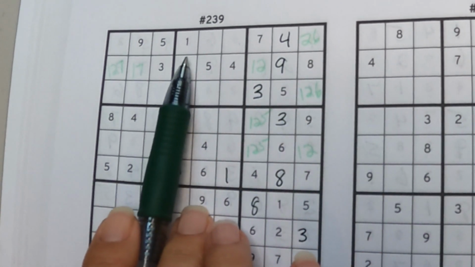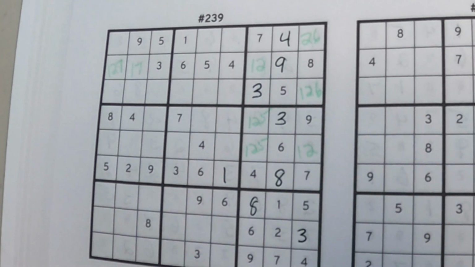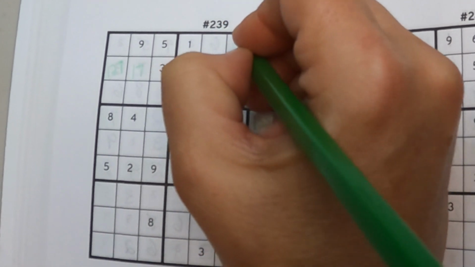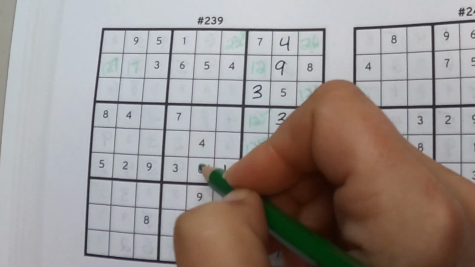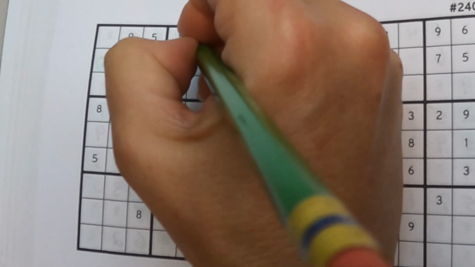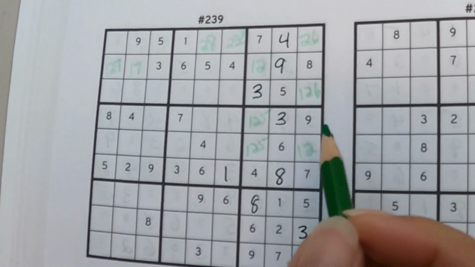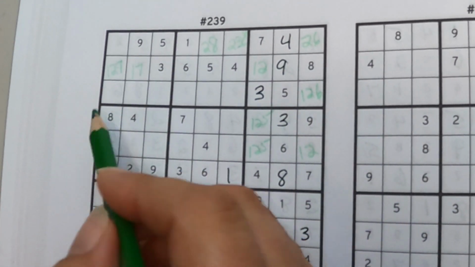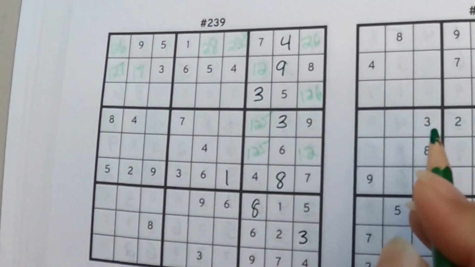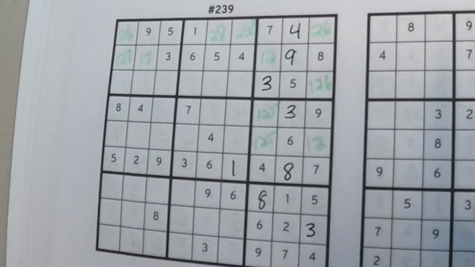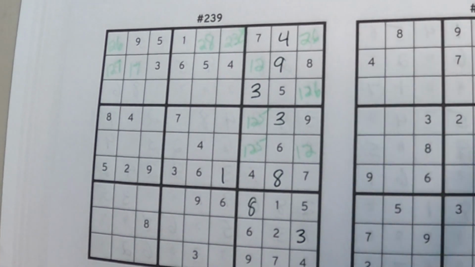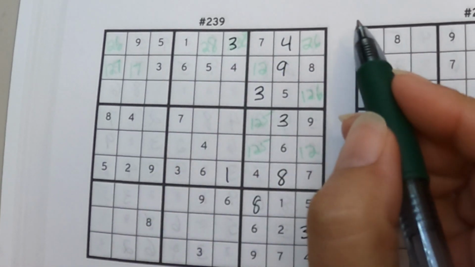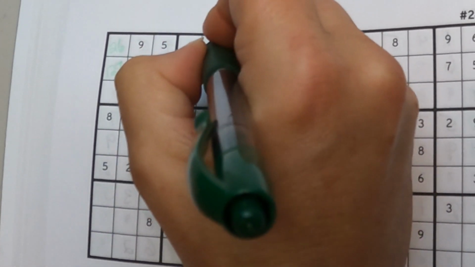For this row, we're missing 2, 3, 6, and 8. We've got a 6 here, so 2, 3, 8. 3 and 6 here, so 2, 8. And the 3 covering here and an 8 here, so 2, 6. So the only place our 3 can be is here. And it looks like the only place our 8 can be is here.